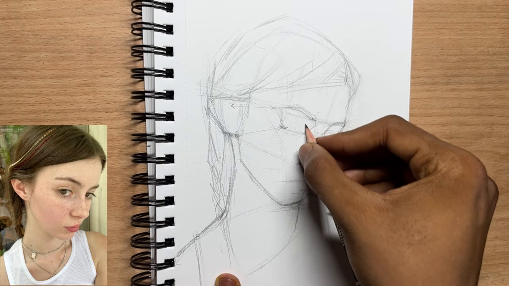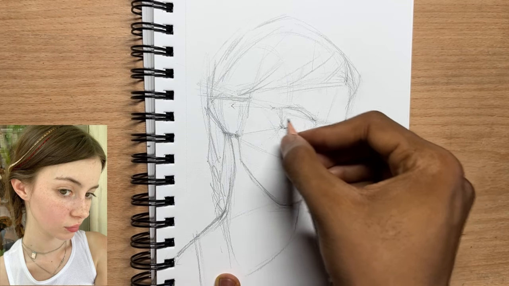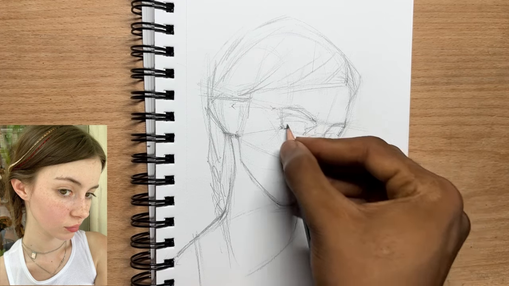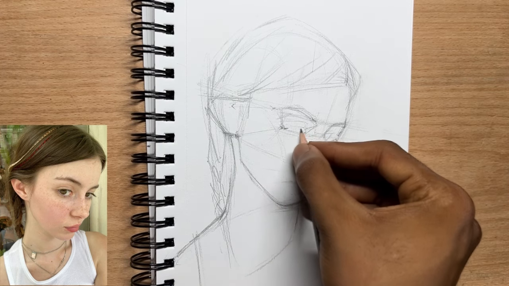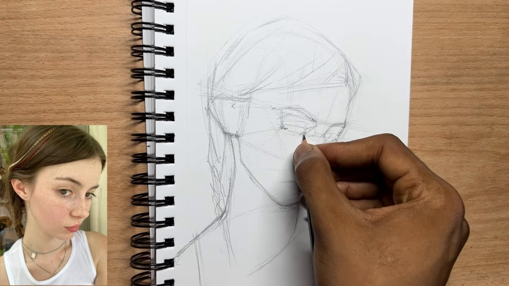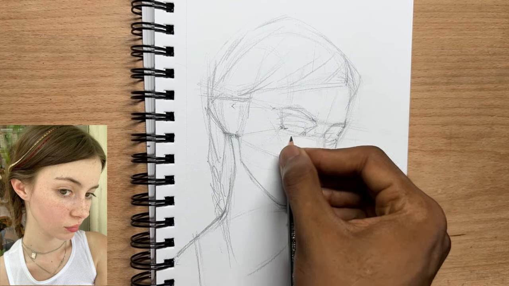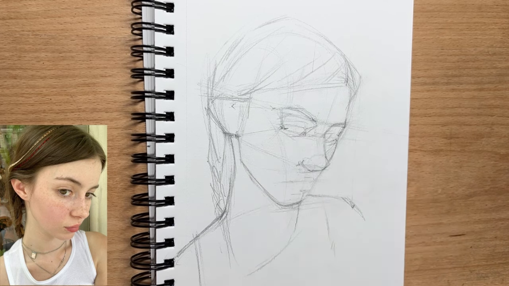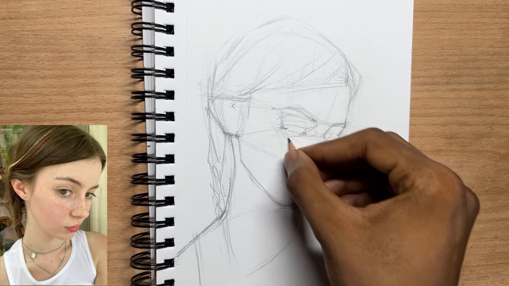Let's see the top eyelid and this plane. So the top eyelid, the tear dot here. Now the bottom eyelid is going to be a little bit bigger like this. The side plane, let's see.